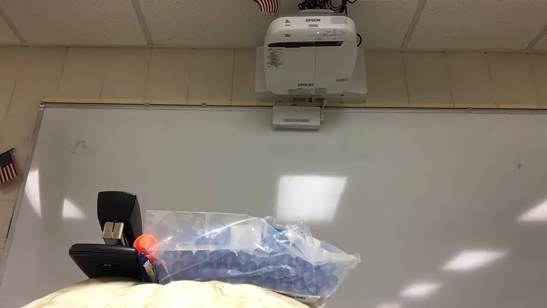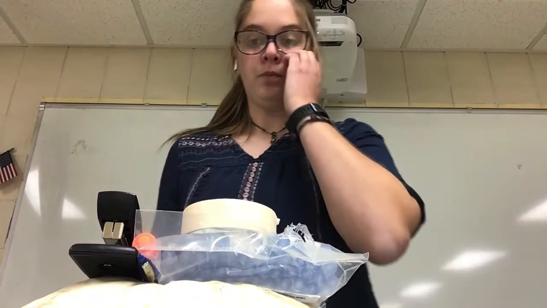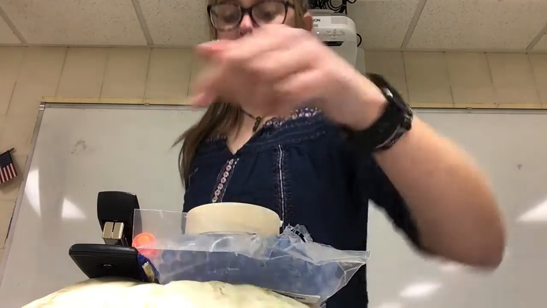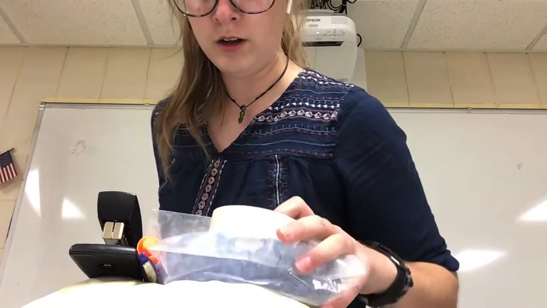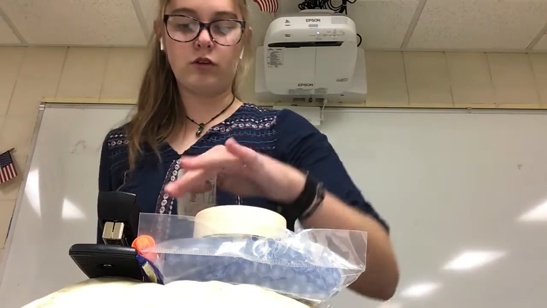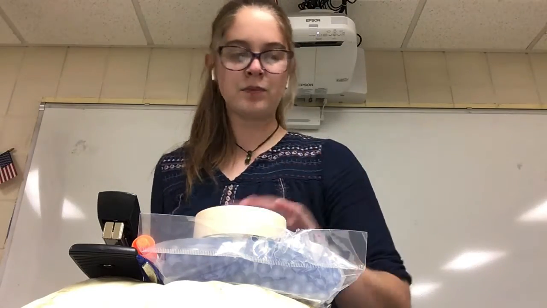Pen, marker, tape. Okay, the first thing I want to do is divide these into 2 groups. They're going to fall in either one group or the other group. As I said, I have tape, glue, marker, pen, and a stapler. The first thing I think of when I look at this is there's a lot of things in here. And sticky notes. That was my 6th thing. 1, 2, 3, 4, 5, 6. Sticky notes is my 6th thing.